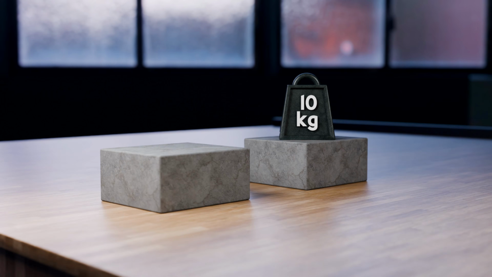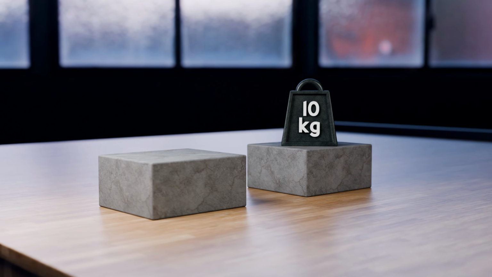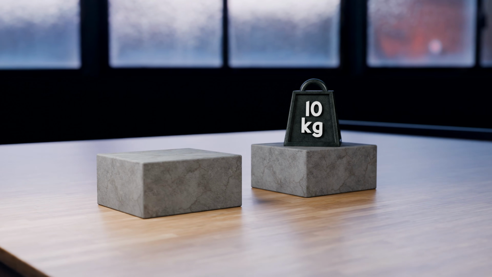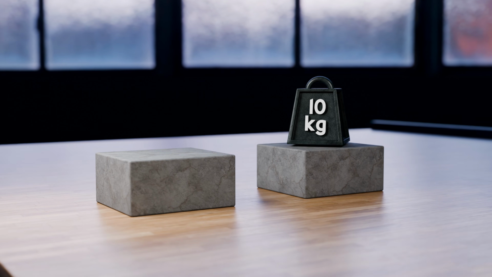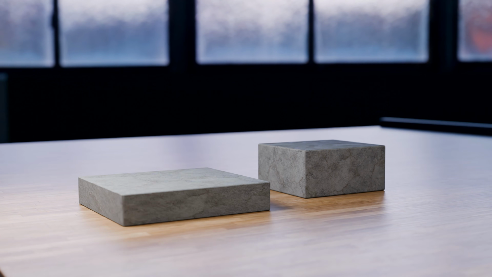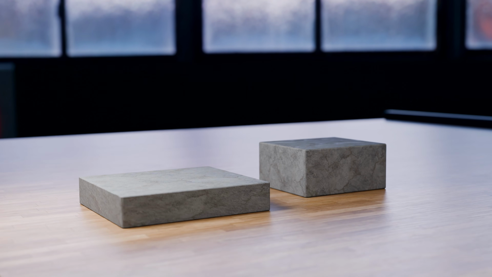We saw earlier that friction depends on normal force. The heavier of these two blocks will see a larger friction force. Now consider a different scenario. Two blocks with the same mass, but different contact areas. How do you think this will affect friction?